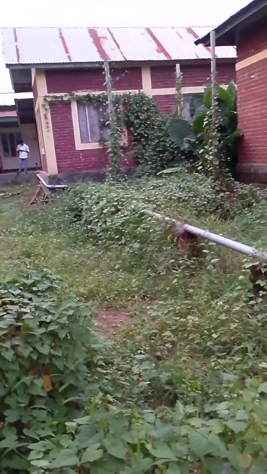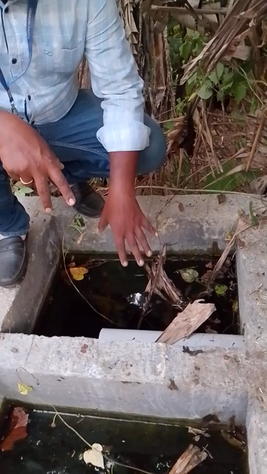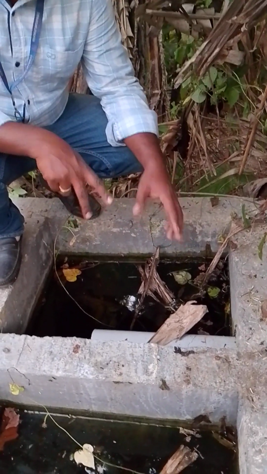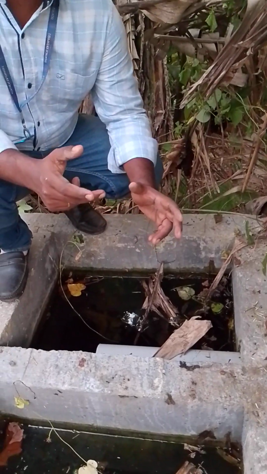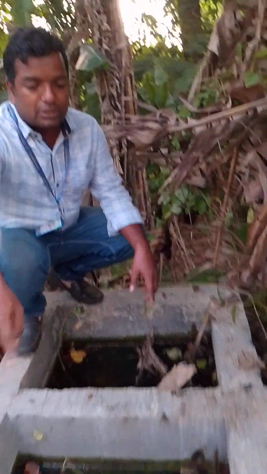You can check, this is the wastewater line coming from this hospital and it will go to this first tank. This is the screening tank, the first screening tank. In this screening tank all the solid waste like polythene or paper will be removed here. From here water will go to these 2 tanks.